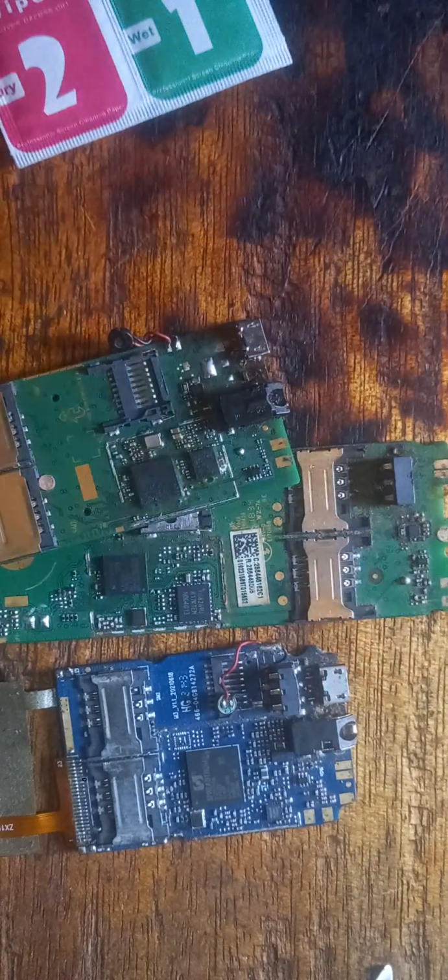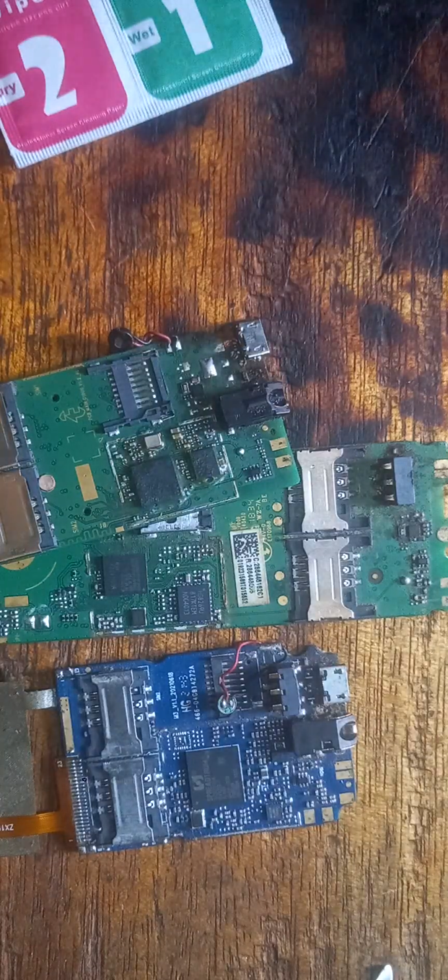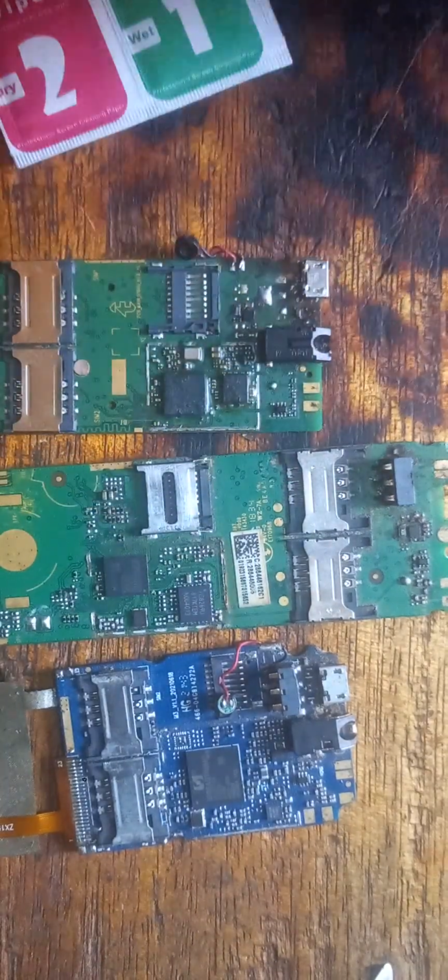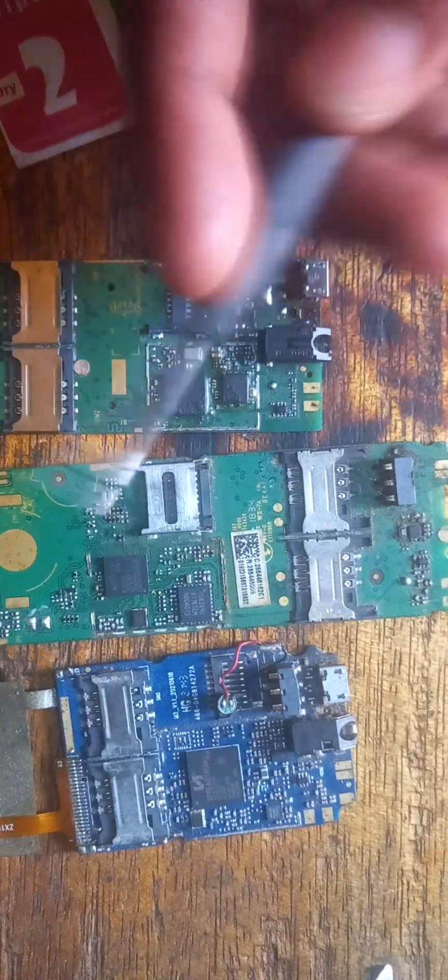Invalid SIM. On invalid SIM, there are three ICs you should handle. The first IC you can handle is the six-legged IC. You need to check if it is working. Use your multimeter to measure it. If it is not working, you will change it. If it persists, don't touch the network IC on invalid SIM.